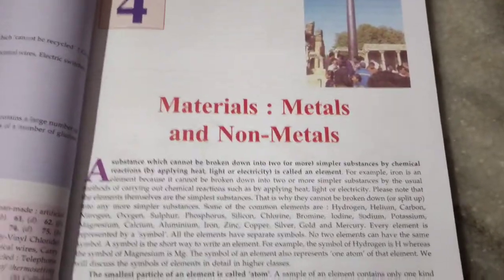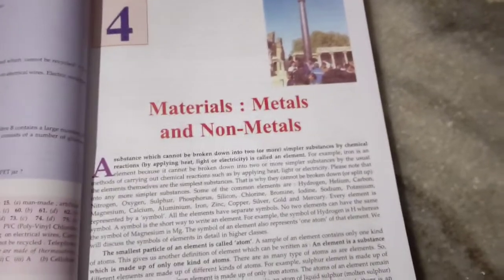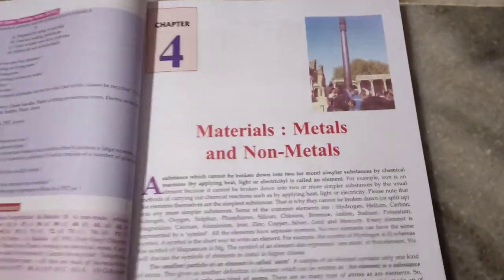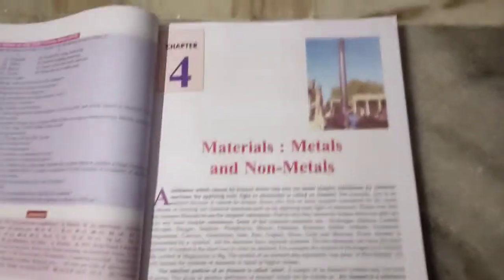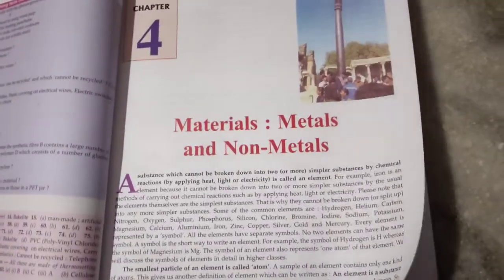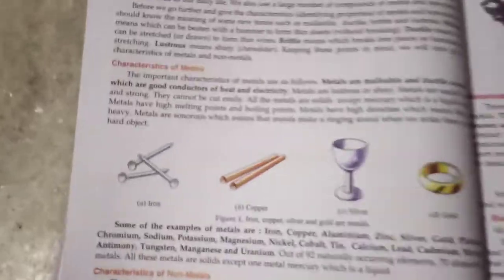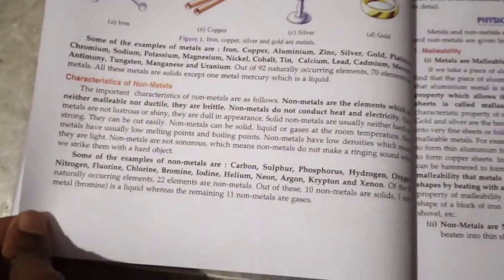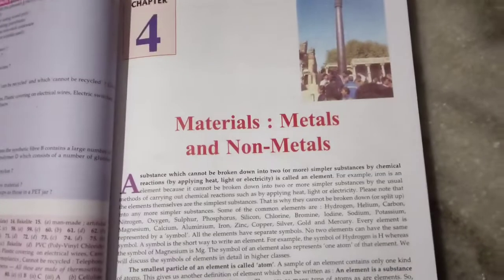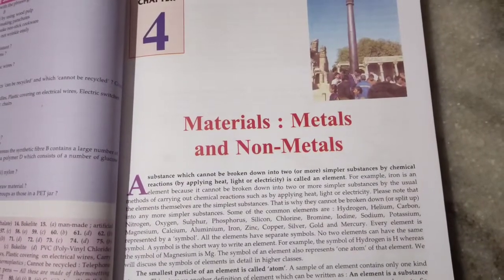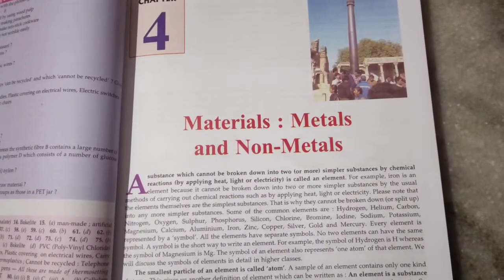Good afternoon, students. Today we are going to study the chapter metals and non-metals. In this video I'll be talking about the introduction of this chapter and about the characteristics of metals and characteristics of non-metals. Okay, so first we are classifying the materials into metals and non-metals.